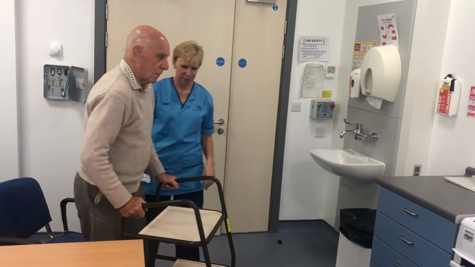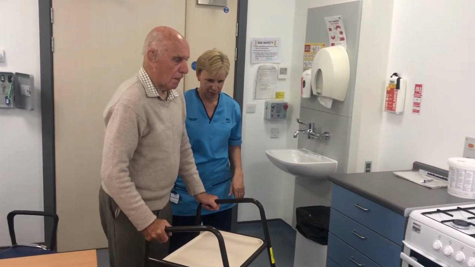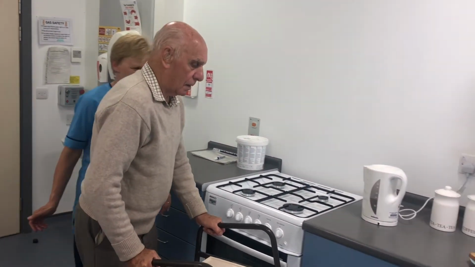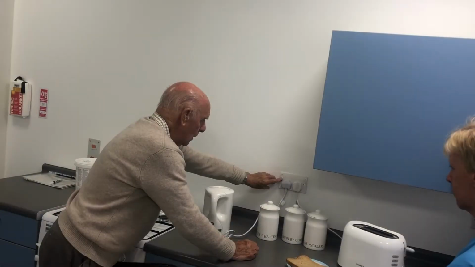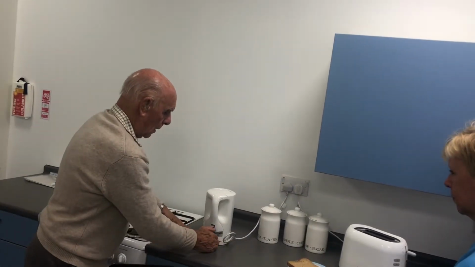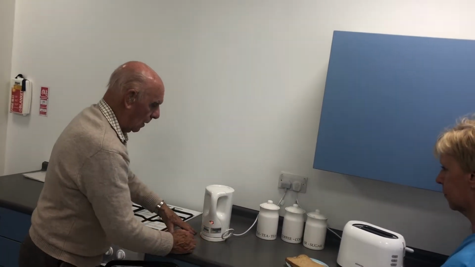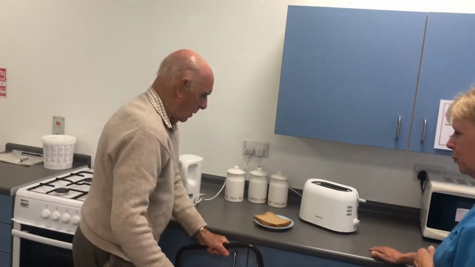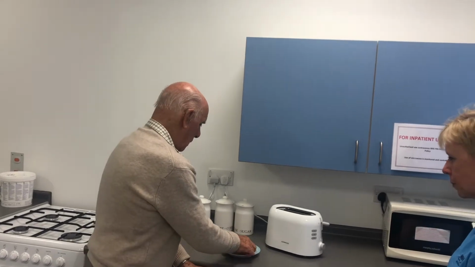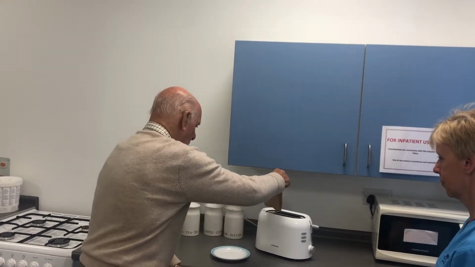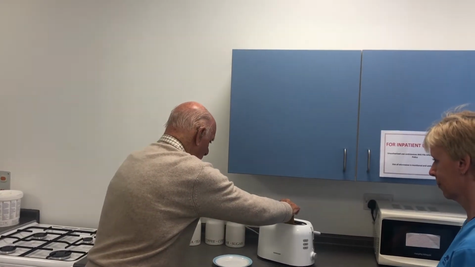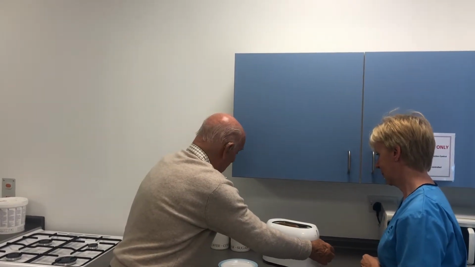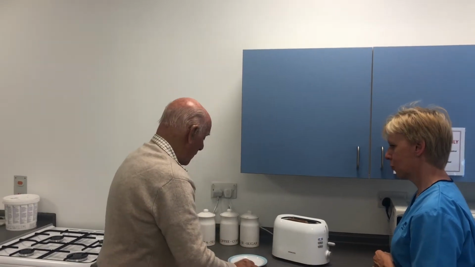If someone has been cooking for themselves prior to admission, and we foresee any difficulties with this, we may assess them in our kitchen. Often this assessment involves making a hot drink and slice of toast. During this assessment, we are able to assess their standing balance, tolerance and fatigue levels. We also look at their fine motor skills, dexterity and use of mobility aids.